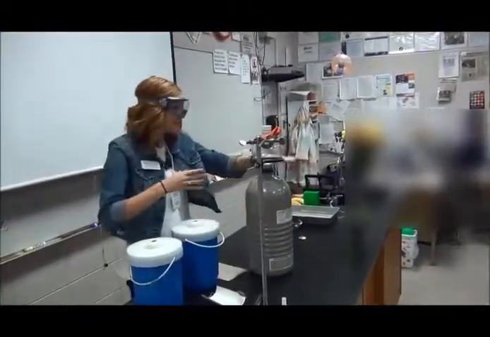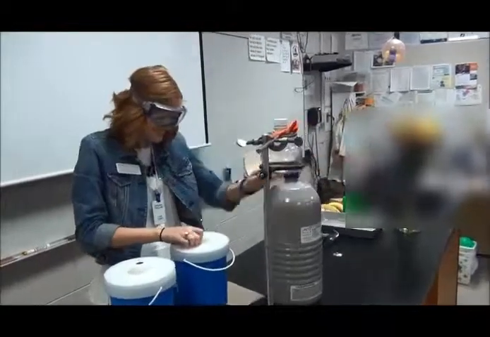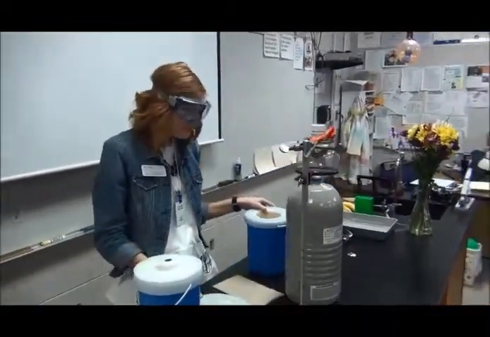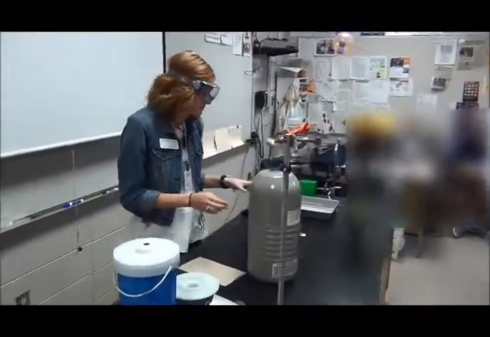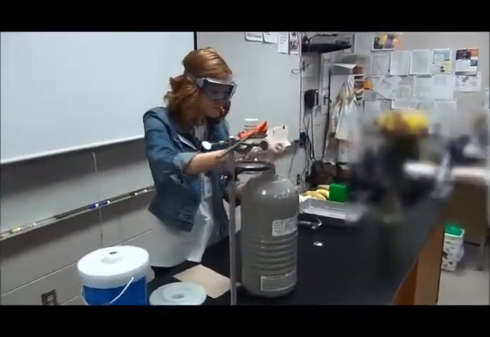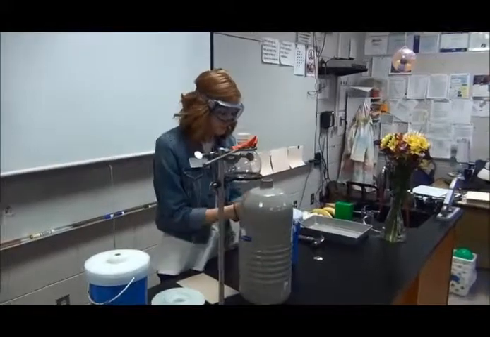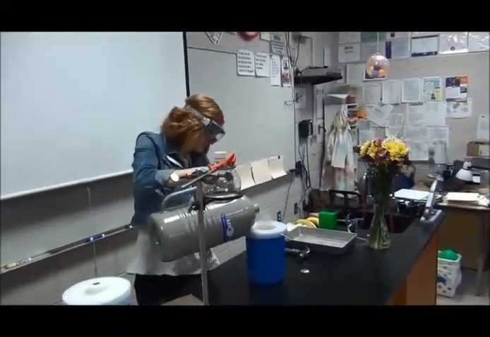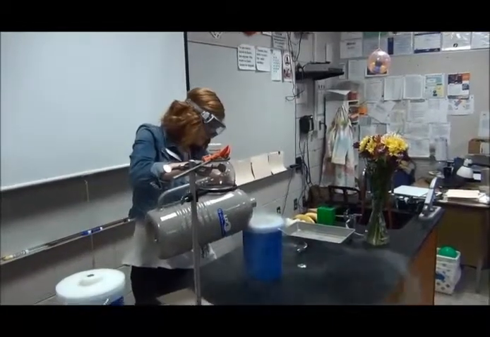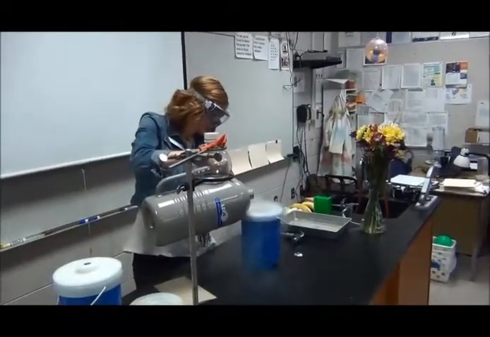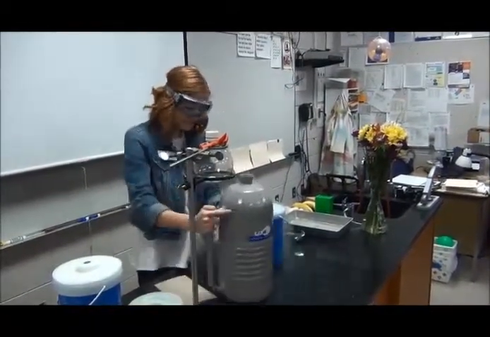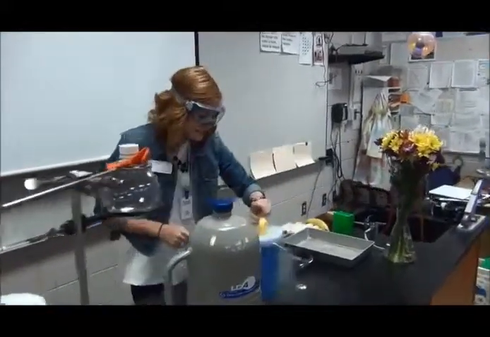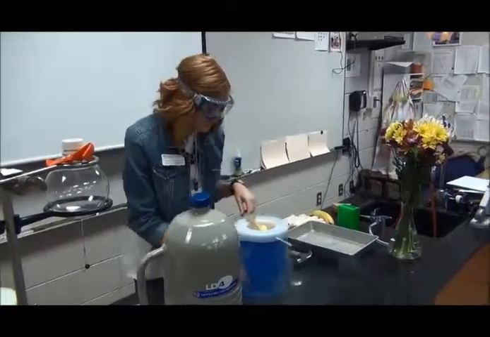Okay, this is liquid nitrogen. I'm going to stick a banana in here. Sticking a banana in liquid nitrogen.